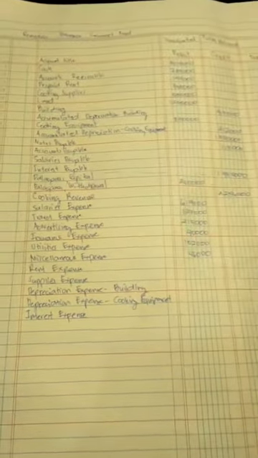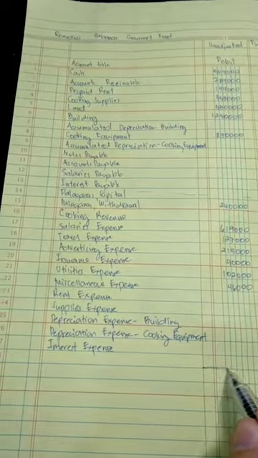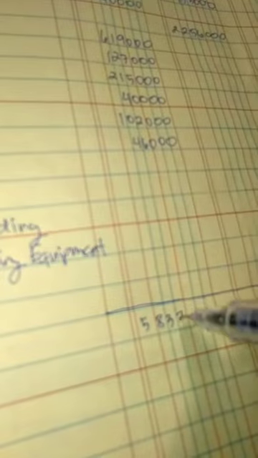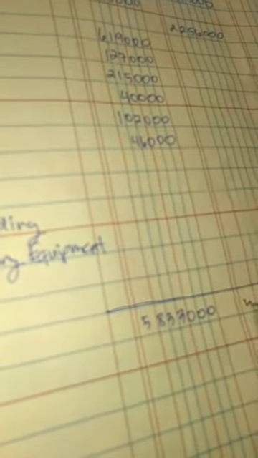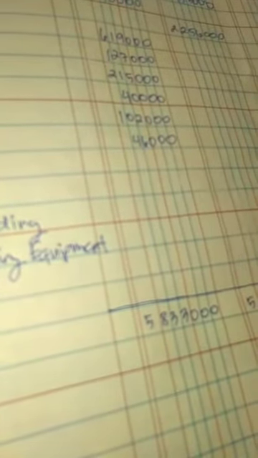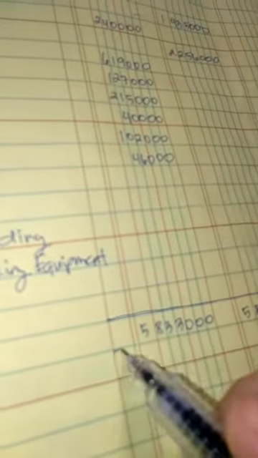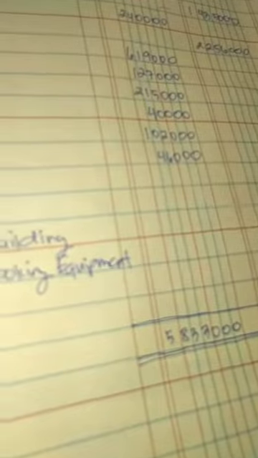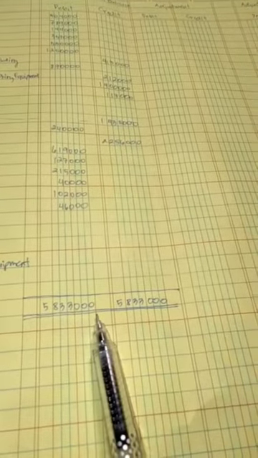Okay. So, you will now proceed to the total. So, the total given here is 5,833,000. So, you will write 5,833,000 on the debit and 5,833,000 on the credit. And do not forget your double rule. Okay, because the double rule connotes that the debit and the credit are balanced.